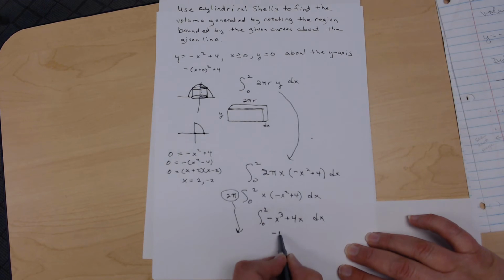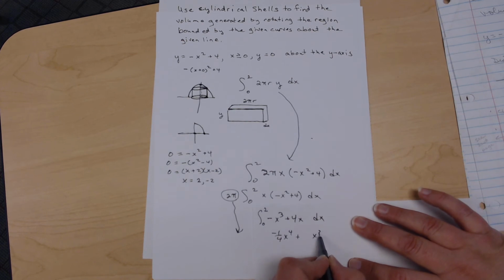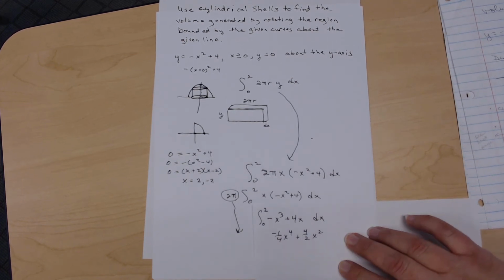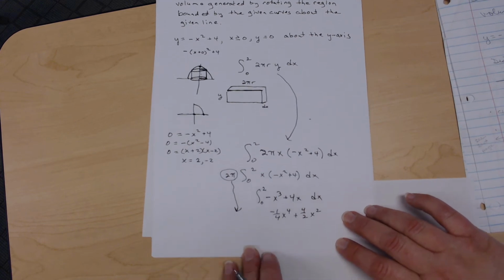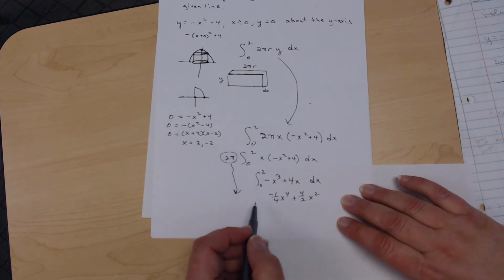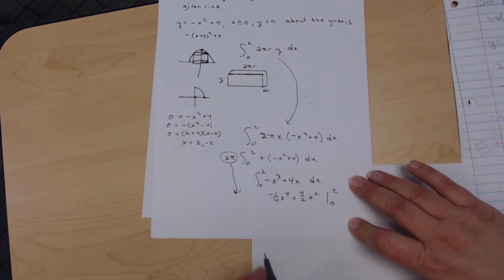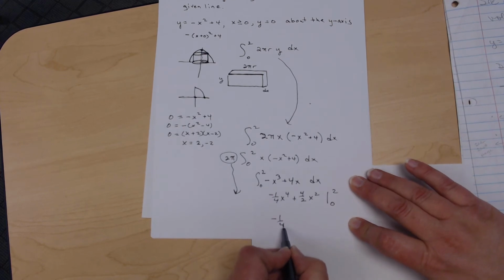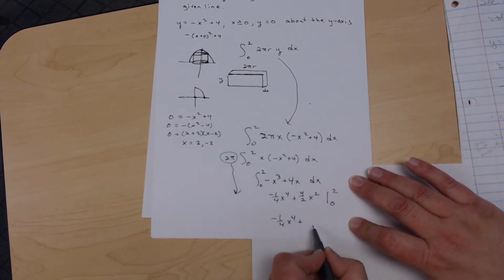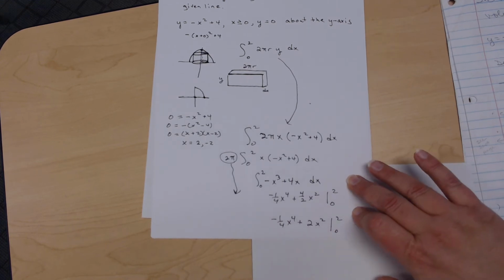Add 1, divide by the new, so 1/4 x to the 4th. Add 1 takes us to squared, so x squared to the 4 divided by 2. If you want to change that to 2, that would probably be a good idea. Maybe I'll slide this up just a little so we can see. Okay, so now we've taken the integral, so now we're going from 0 to 2. That looks better. Let's do negative 1/4 x to the 4th. Let's go ahead and change that to 2. If you changed it right away, perfect. If not, you can do that now.